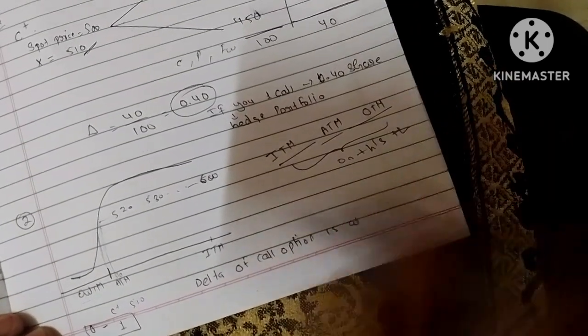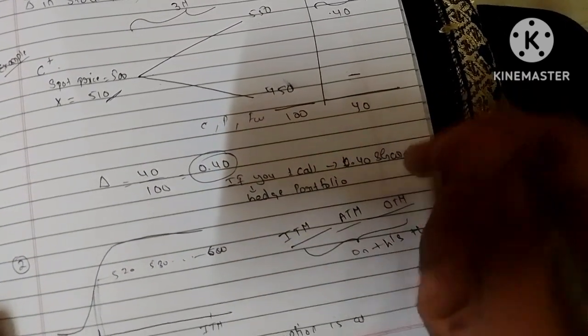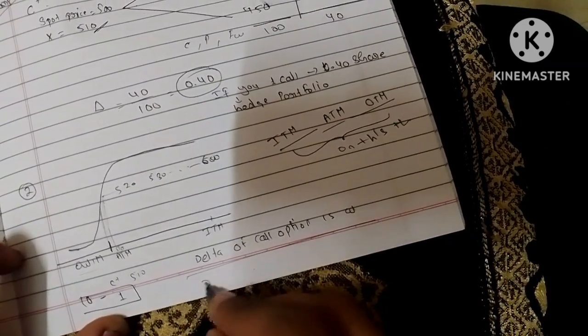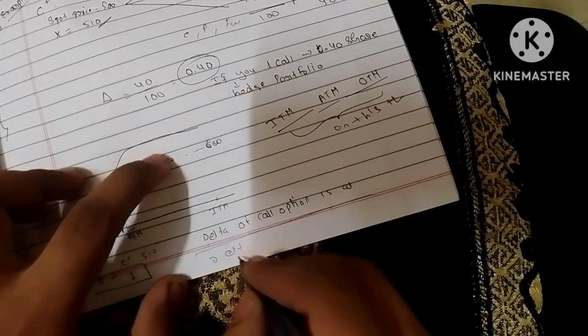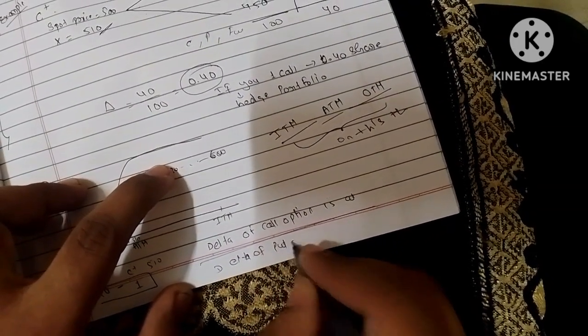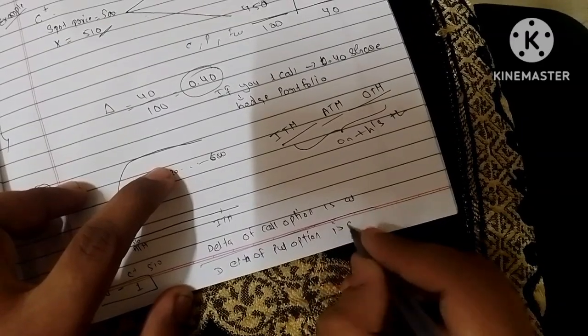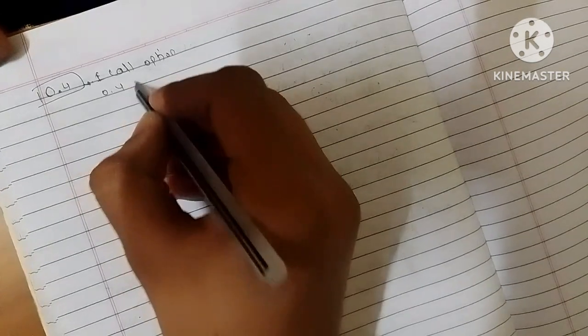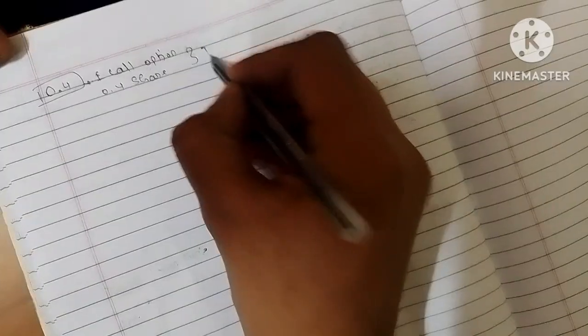So we have understood the basic things about delta, how it is created, and how much it could be. One more thing, the delta of a put option is always negative. You have to understand that for every one call option, you have to hold 0.4 shares to create a hedge. Why are we doing this?